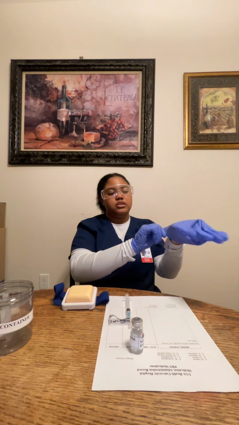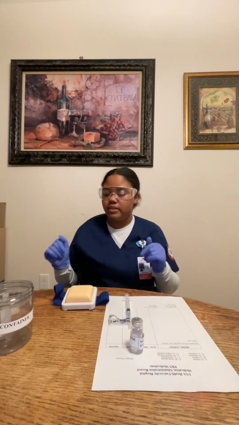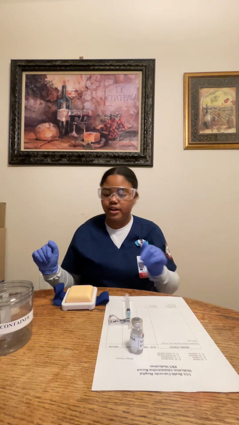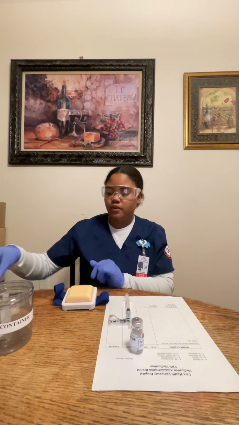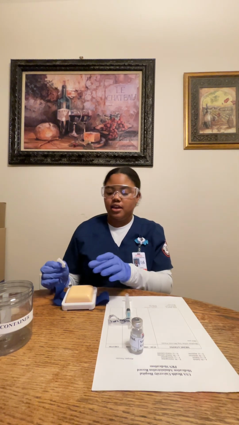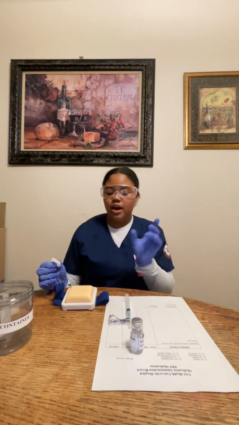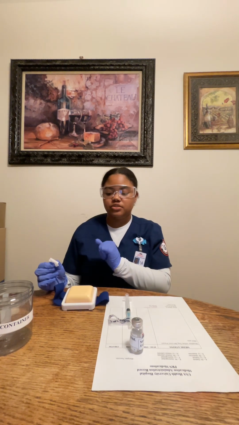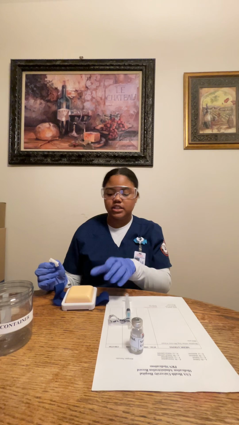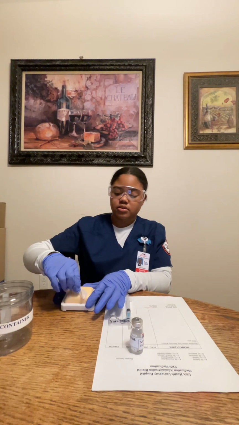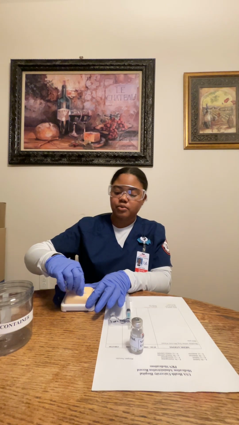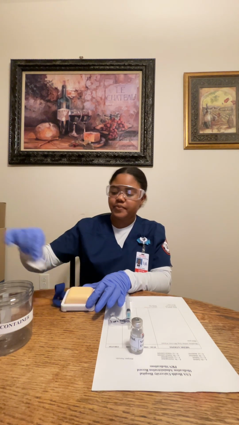All right, Mr. Jones, we're going to be giving this injection in the ventrogluteal area. What I'm going to have you do is lay on your side and position yourself comfortably. For an intramuscular injection, before I do that, I'm going to clean the site.